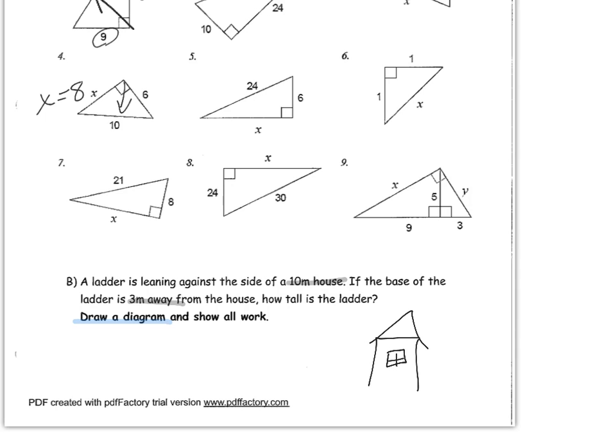There's a house. You have 10 meters tall from where it's touching the house. So we're not really talking about the top of the house. We're talking about where the ladder touches the house. So from here to here, we have 10 meters.